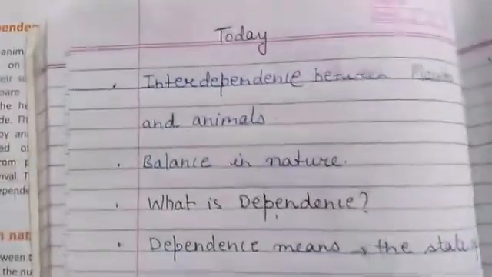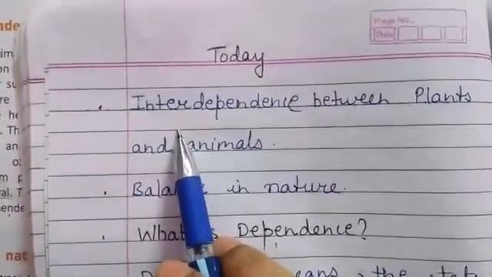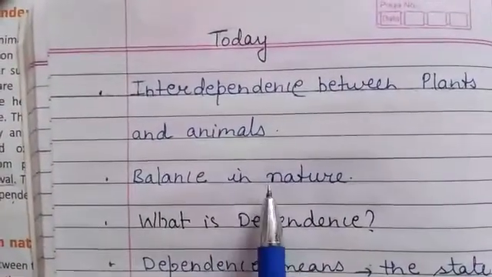Now this is our third session of e-learning classes for science. So let's start the session. Now in today's session, we will cover the topics interdependence between plants and animals, balance in nature.